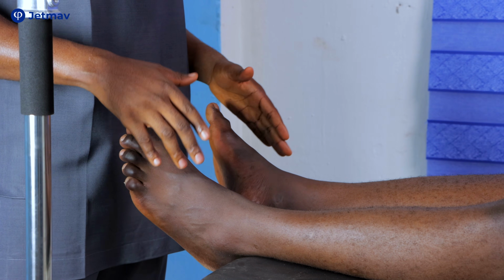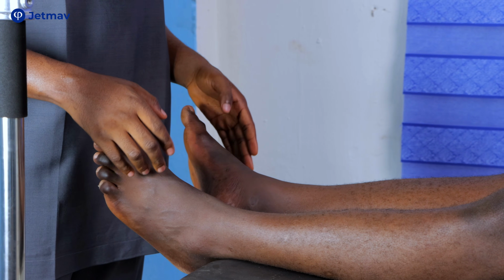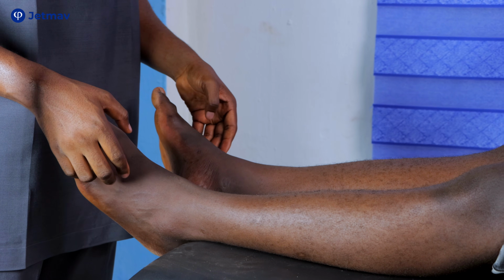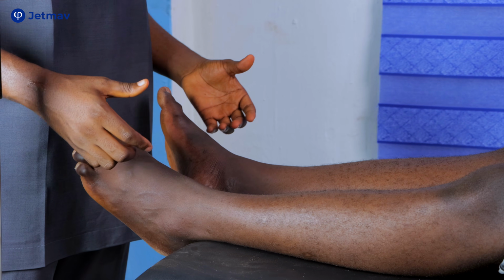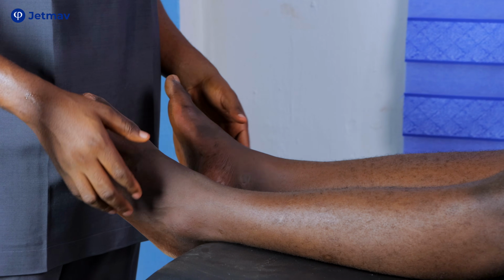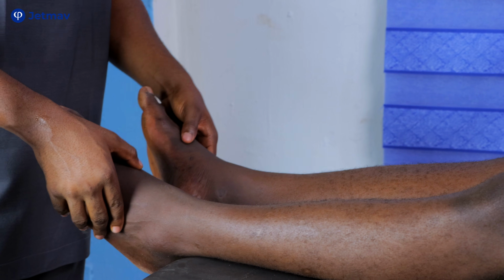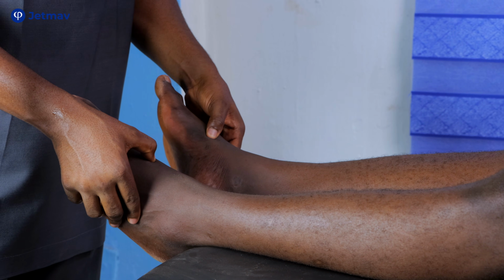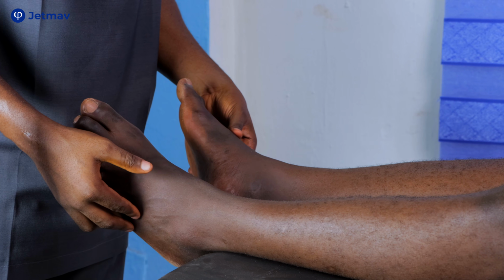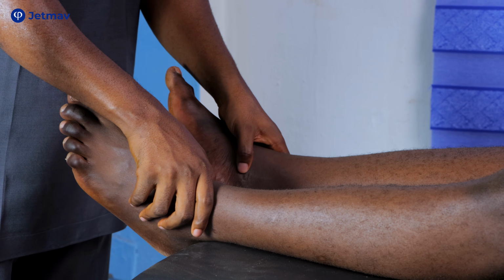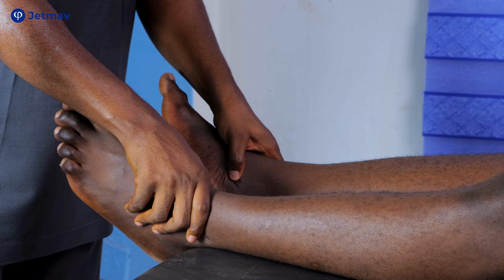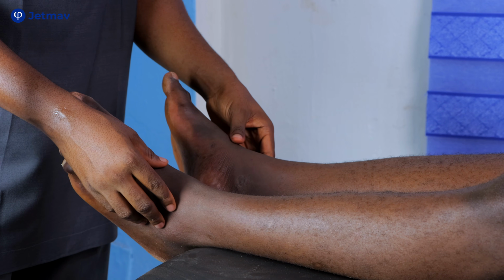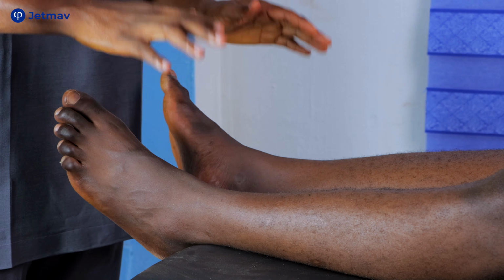So when you come to the foot, this is where we check for pedal edema. You check for pedal edema by depressing against bony prominences and removing your hand to see if it pits. So we'll start by depressing along the metatarsal. Try to depress, raise your hand to see if it pits. If there's nothing there, still check at the medial malleolus. Depress, then remove your hand to see if it pits. If it doesn't pit, you can stop here.